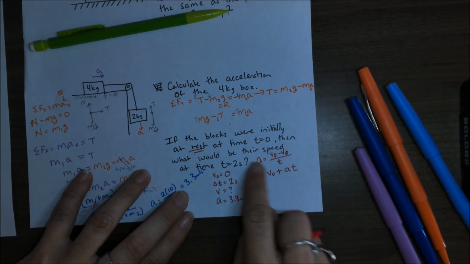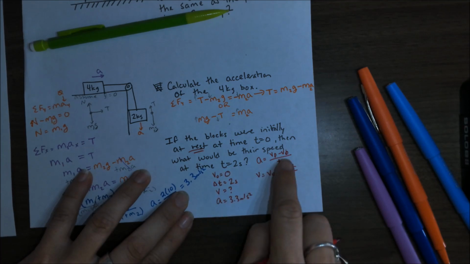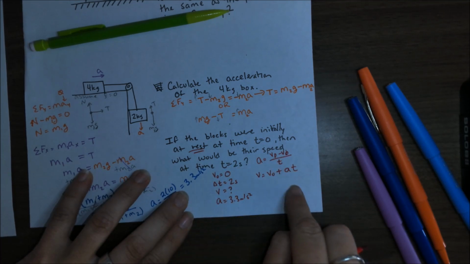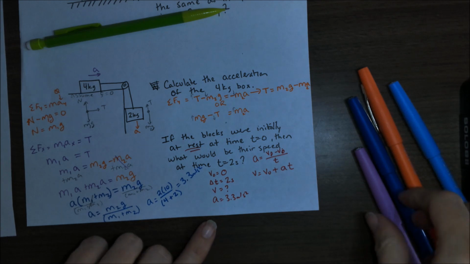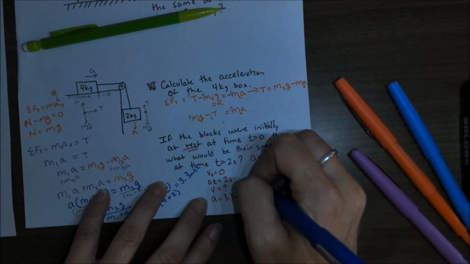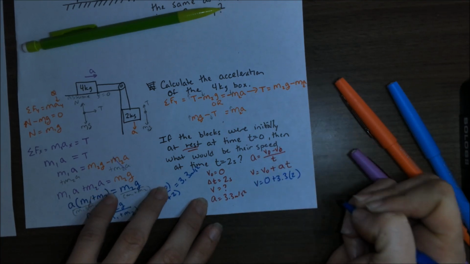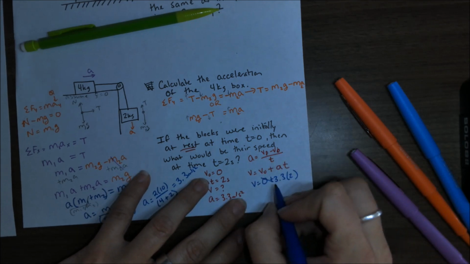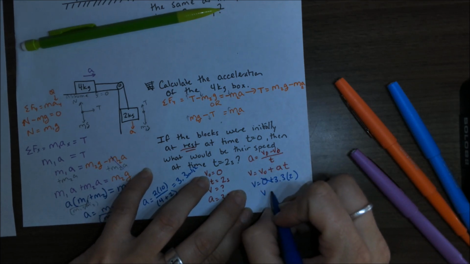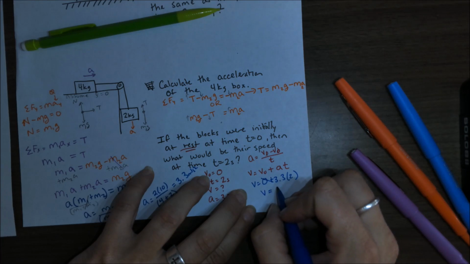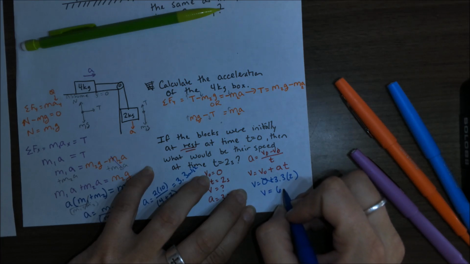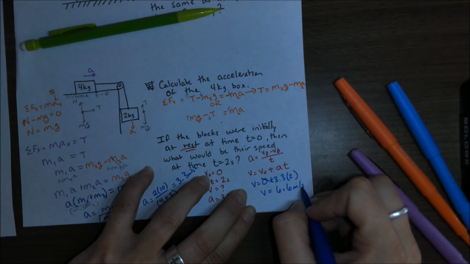And again, I'm to a point where I've identified my variables, I've found an equation. That's physics. Now it becomes algebra. So in doing my algebra, I want that final velocity. We began at rest. We have an acceleration of 3.3 for 2 seconds. So 3.3 times 2. My final velocity would be 6.6 meters per second.